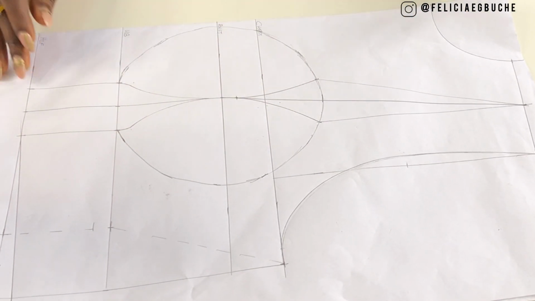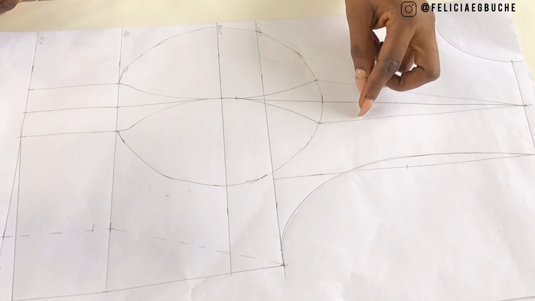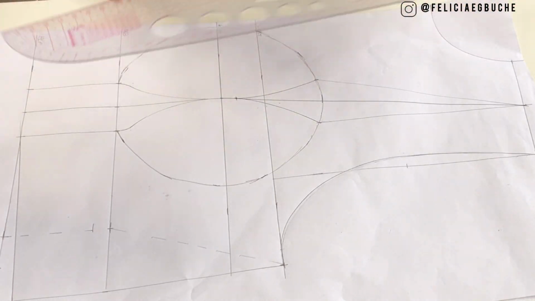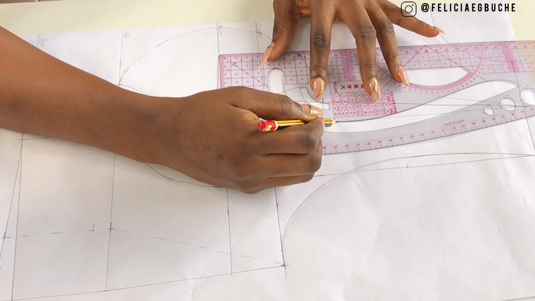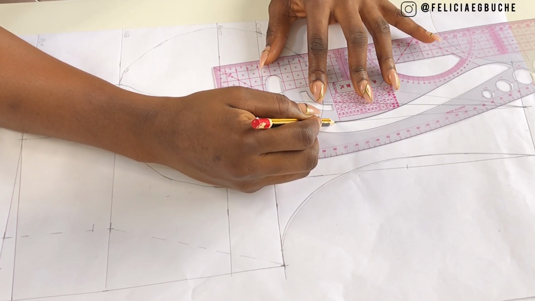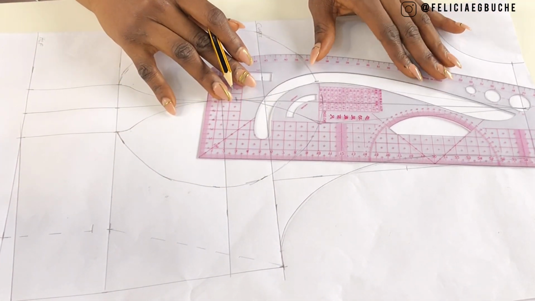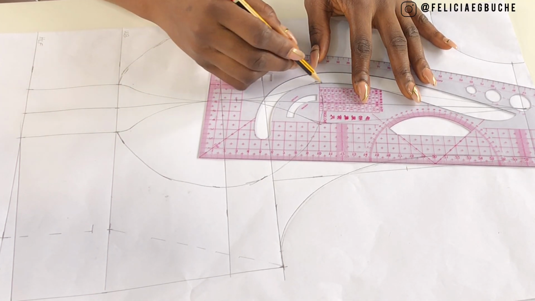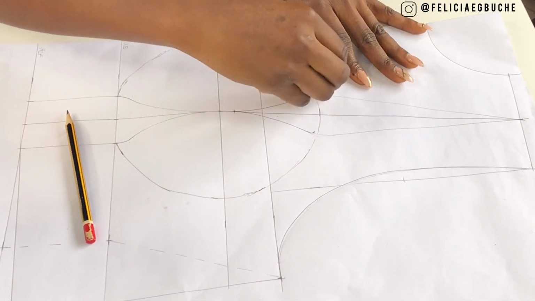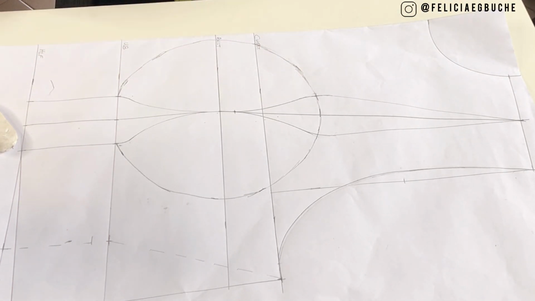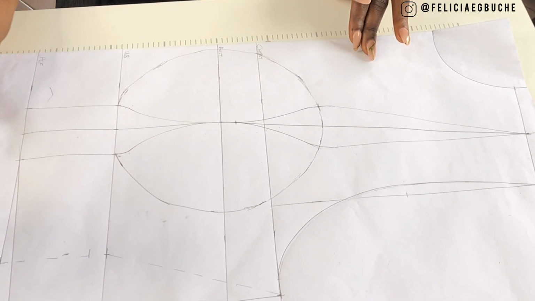Once this is done, the next thing I usually do is blend this line, because I don't want to have a sharp point here. So I'm just going to use my curved ruler or just use my hands to blend this point here so that it's not sharp. I'm going to do the same thing on this other side. Yeah, I'm going to clean off the initial pointy line I have there. So this is our shoulder dart, but I'm going to go ahead and show you more using this pattern.